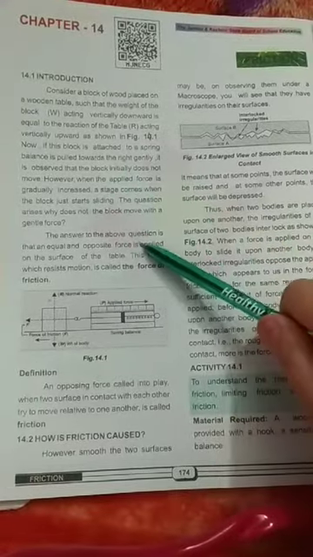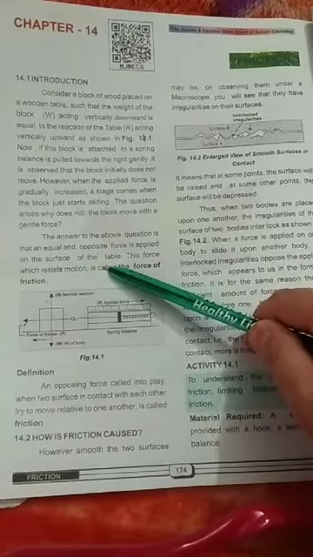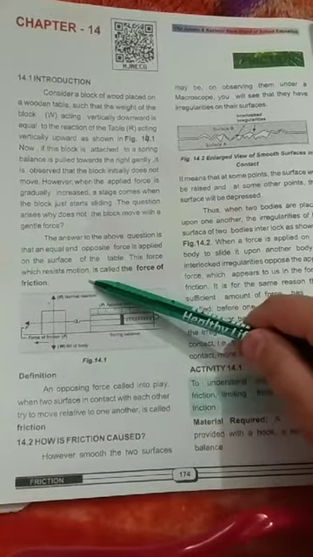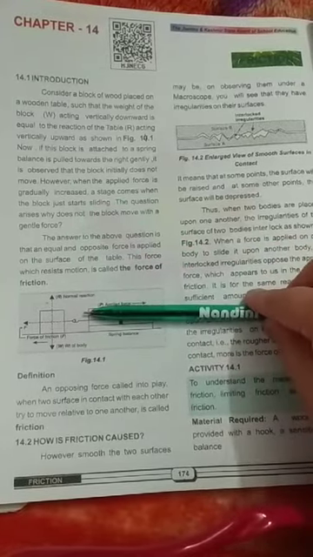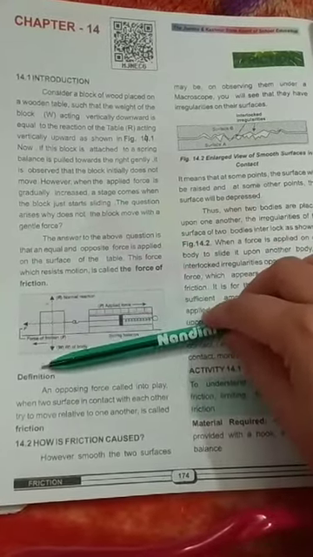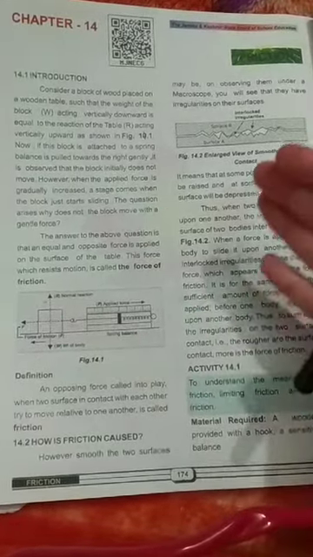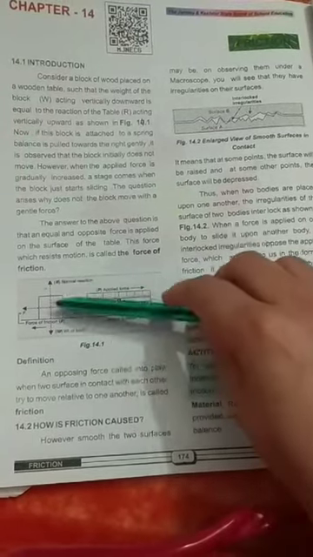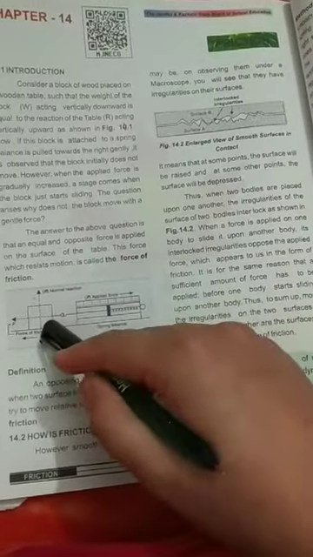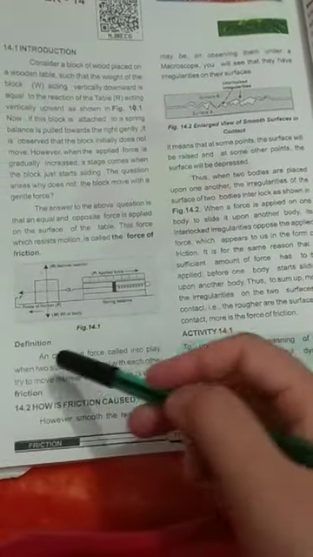The answer to this question is that an equal and opposite force is applied on the surface of the table. This force which resists the motion is called the force of friction. That means when the force was gentle, that was equal and opposite to the force, so that was cancelling it out, so the block was not moving, that was resisting the motion. So that force is the force of friction. But when the force applied is more than the opposite force, then this block will start moving.